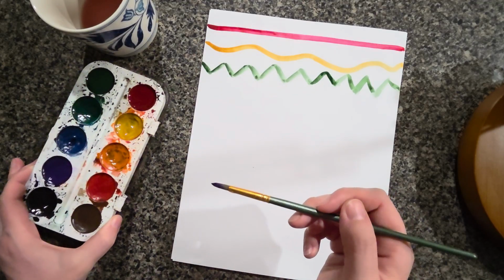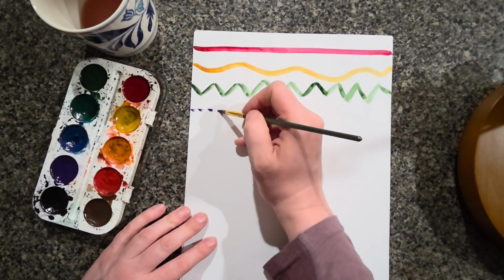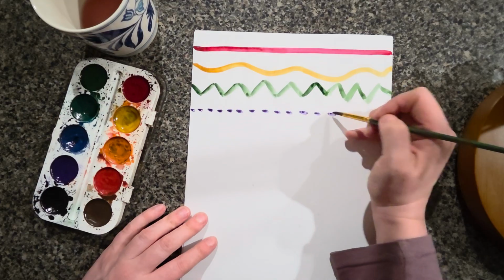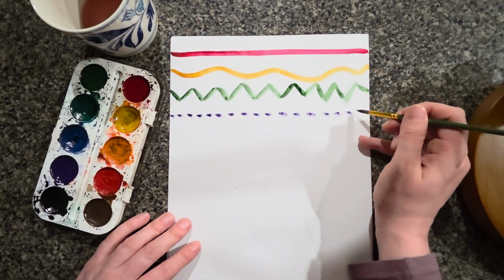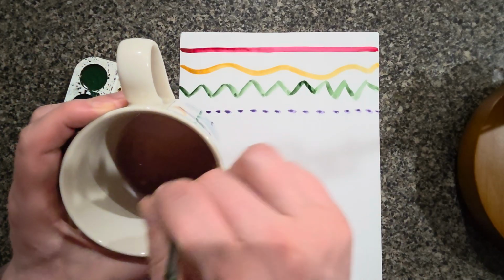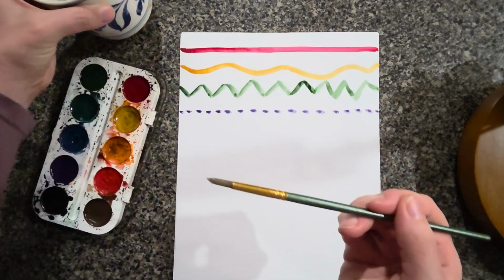Let's do a dotted line. Remember when we painted dots in our first lesson together? So I try to remind them back to the skills and try to make connections from the old lessons to the new lessons. Especially in September, they're so new to school, they're just forgetful. Rinsing my brush, wiping it on the side.